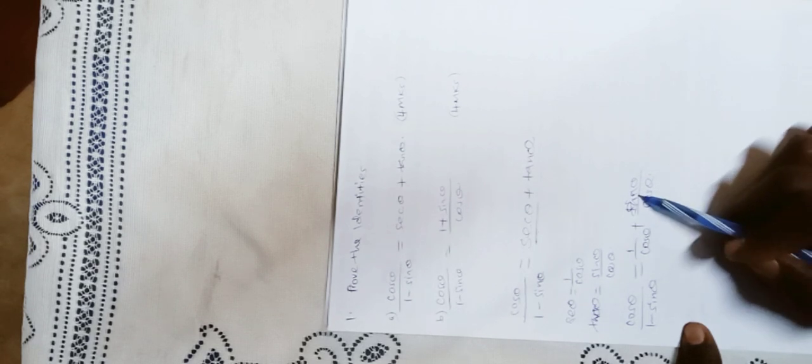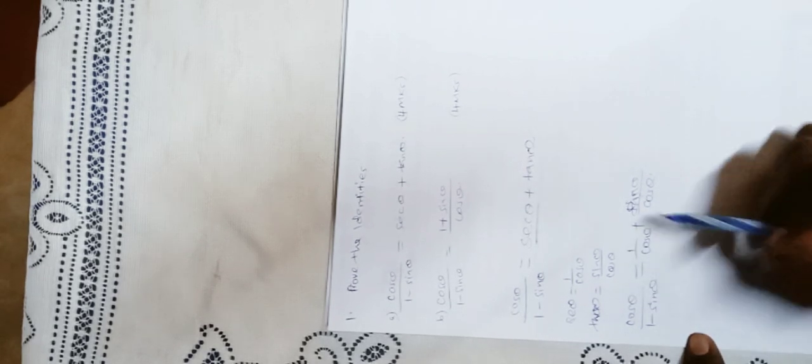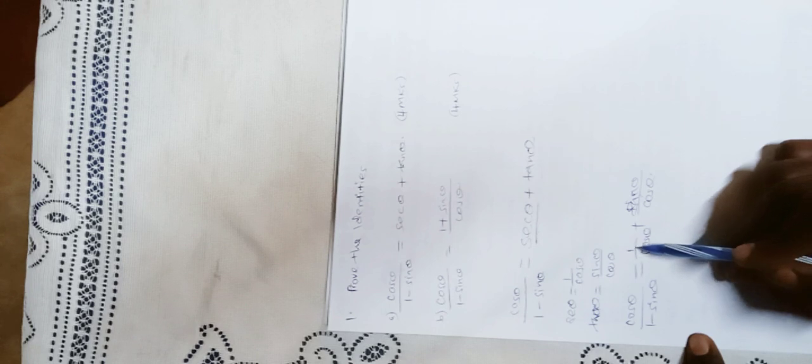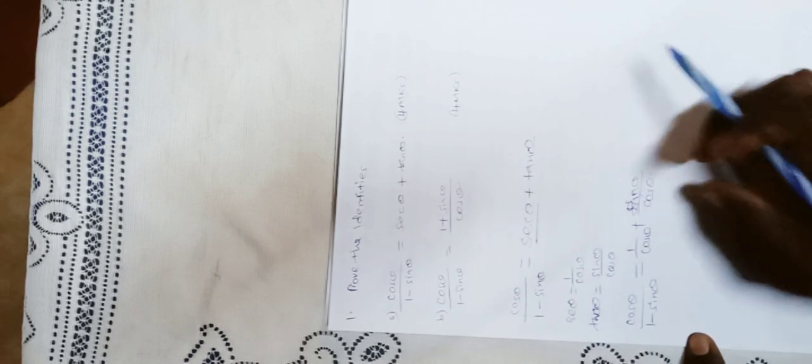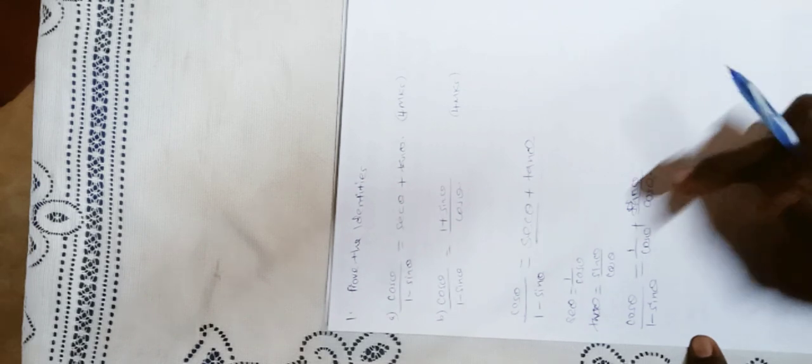From there, I'm going to pick this one to come this way. You can also try by yourself by picking 1 over cos to come this way. For my case, I'm picking this.